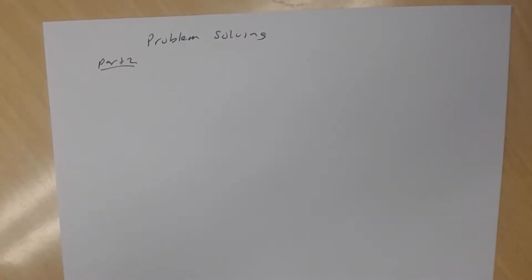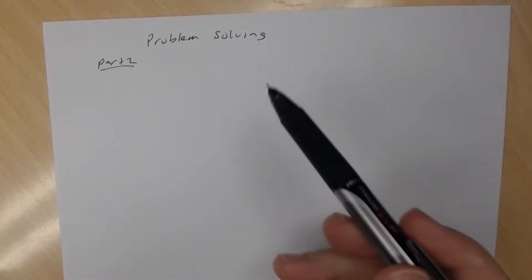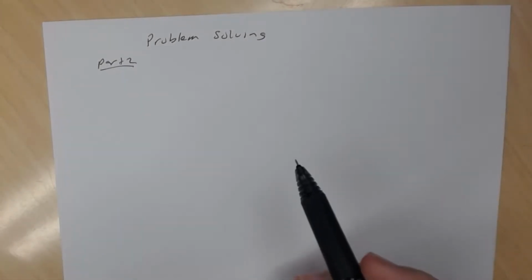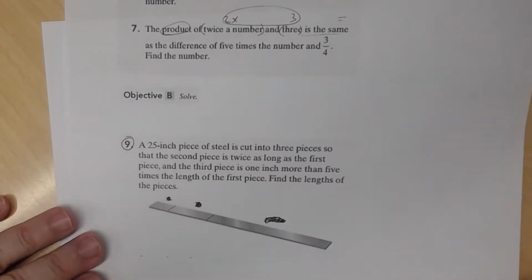Okay, so this is part 2 of the problem-solving lesson. Let's look at number 9 on this handout.